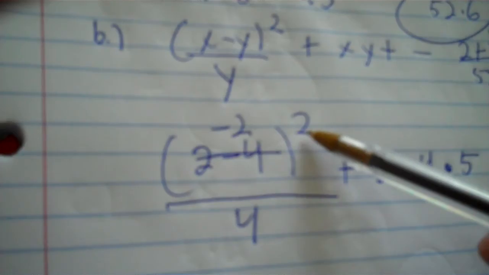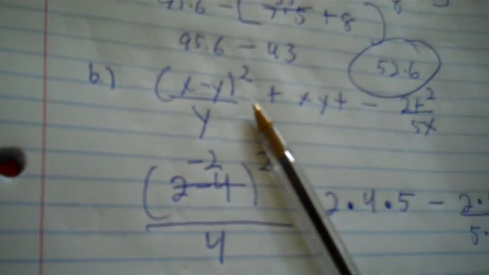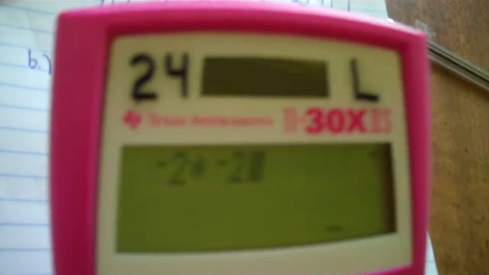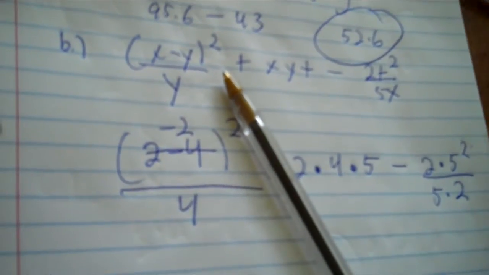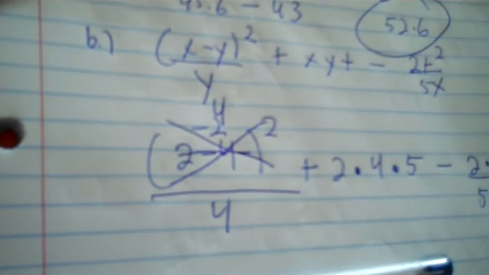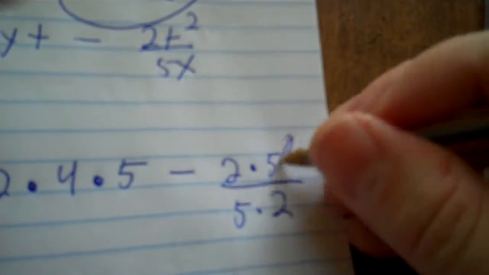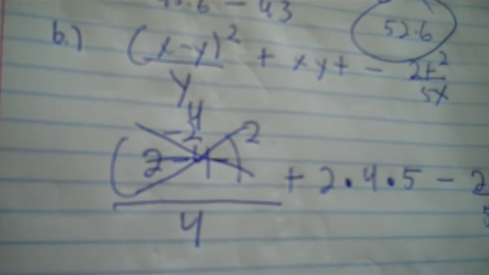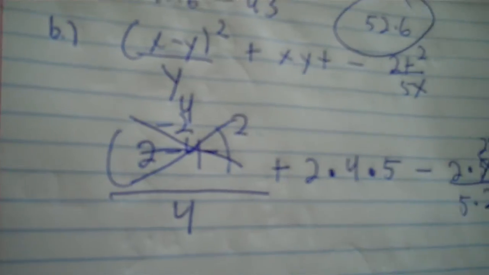Now you have two exponents. You have this and this. Now negative 2 to the second means negative 2 times negative 2 itself. That's 4. It's positive. Okay, so I cross that out and put 4. And 5 to the second is 25. Now multiplication, division, yeah, you have a lot of it.